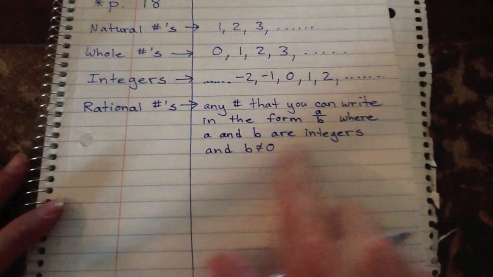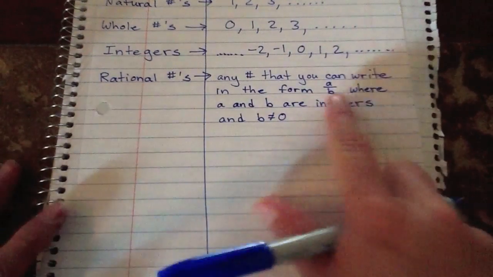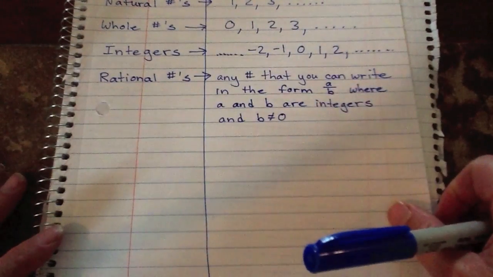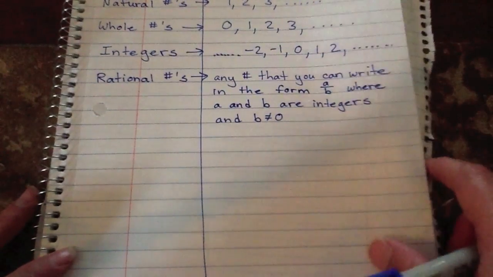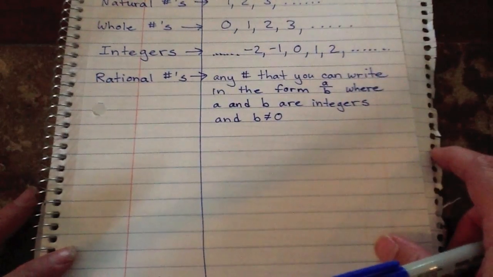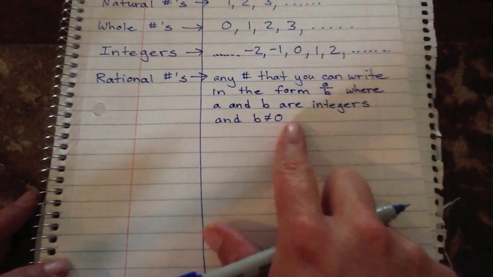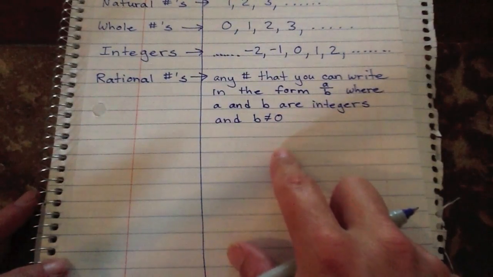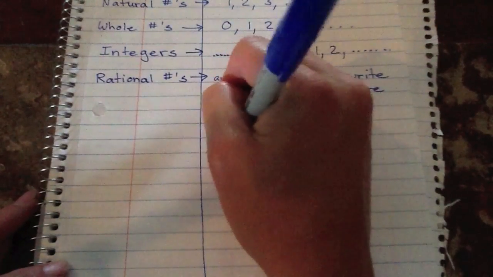And again, the reason B cannot equal 0 is from what you've already learned: you cannot have 0 in the denominator of a fraction. A can be 0, but B can't. So an example of a rational number would be something like 2 over 4.